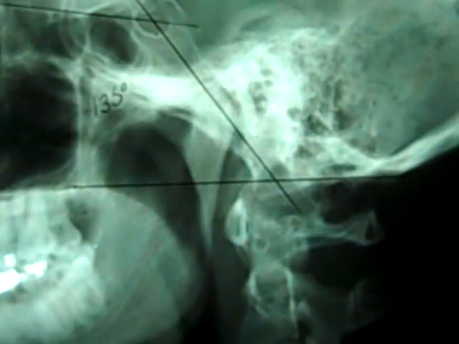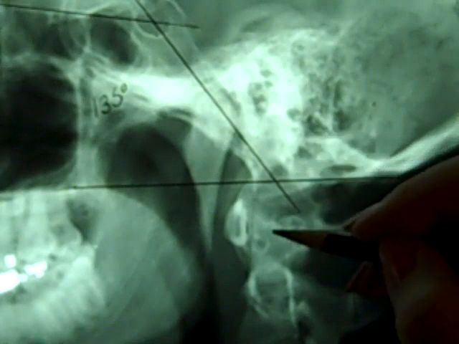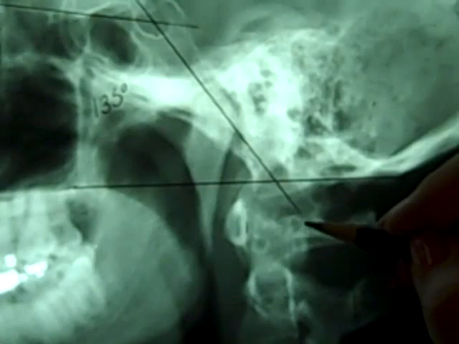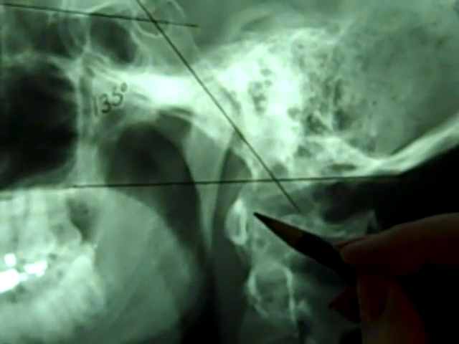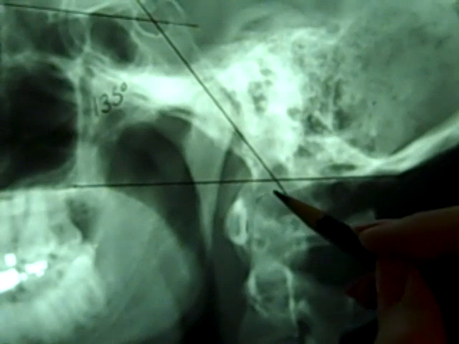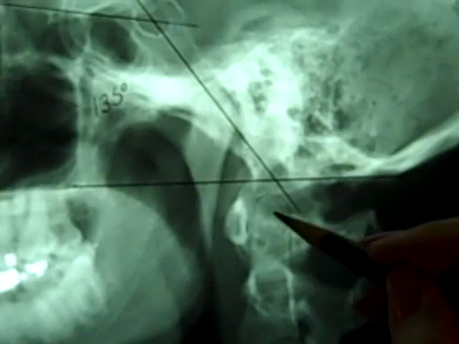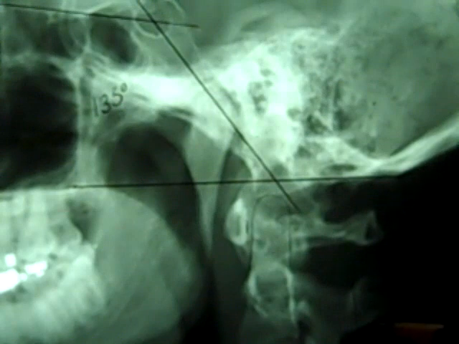Now what I'm looking for is the odontoid process to not be more than 8 millimeters above this line for males, and not greater than 10 millimeters above this line for females. And when you look at the odontoid process, on this film it is right across here, and here's the back of it right there. Okay, so if I drew that in for you, that is the odontoid process.